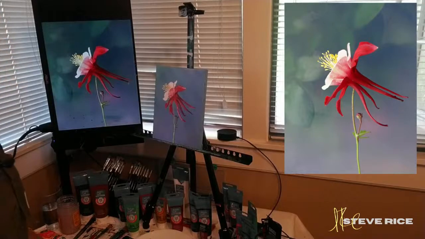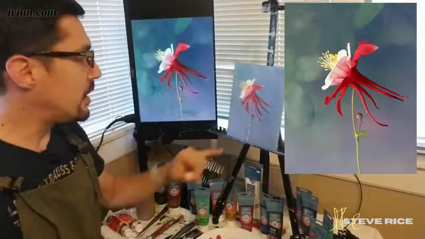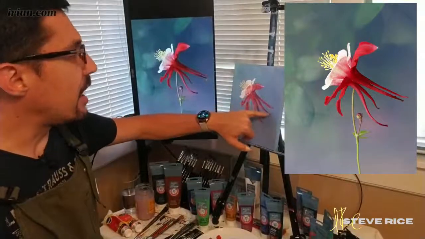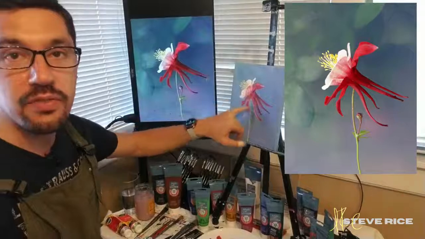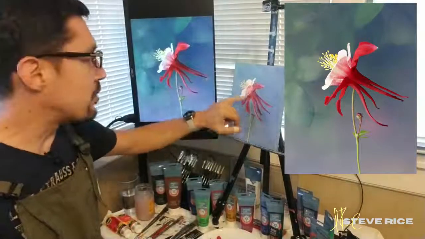Things that I would improve would be some of the line work on these petals. If next time I do a flower, especially, line work is really important.